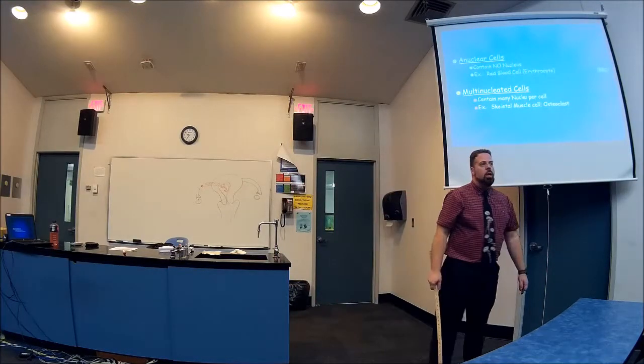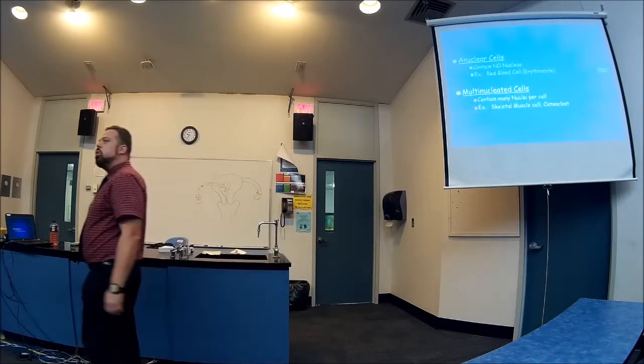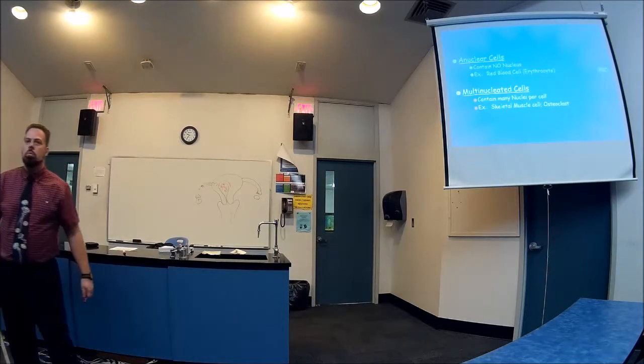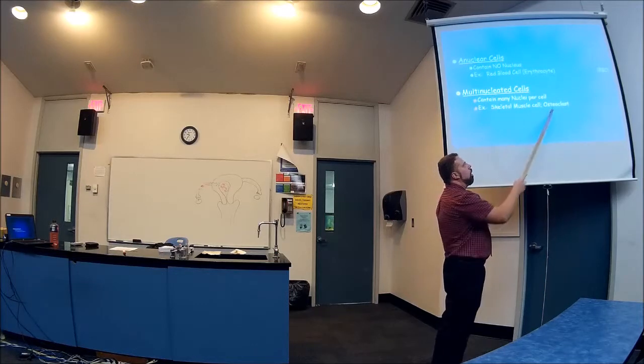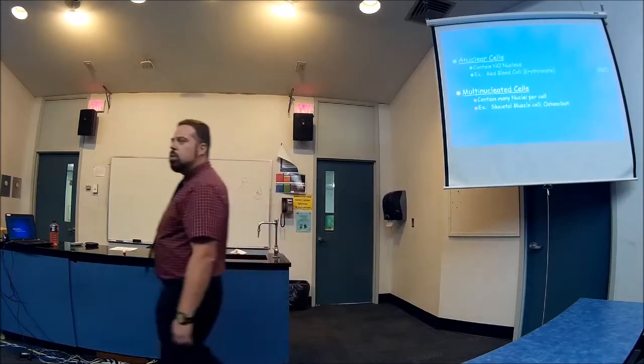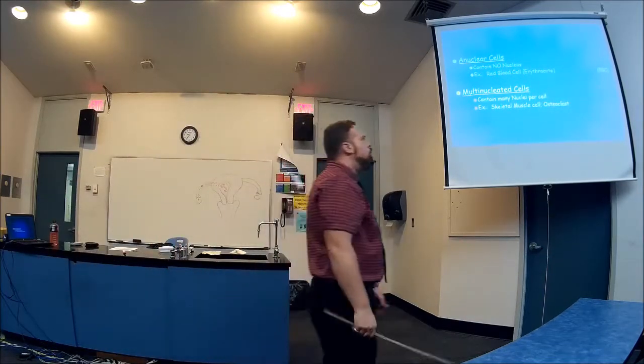Multinucleate. There's some cells that need to make a whole slew of proteins. Certain muscle cells, muscles in your arms, have many, many nuclei. So they're multinucleated, okay? And also a certain cell that's in the bone, something called an osteoclast. If you've heard these words before, I want to ask you.